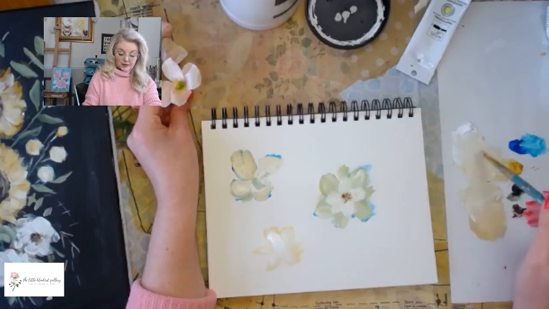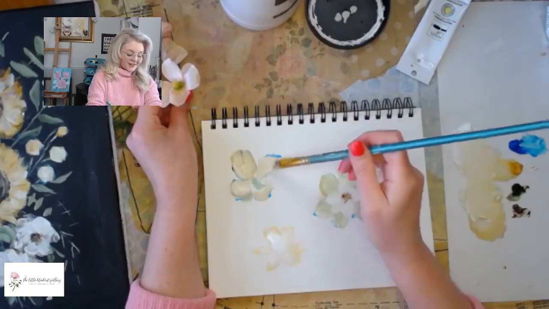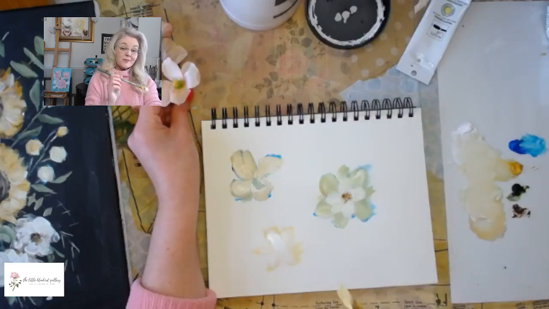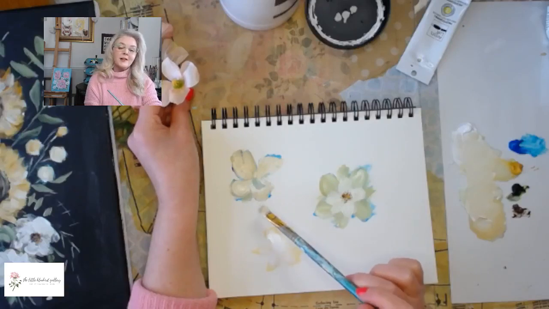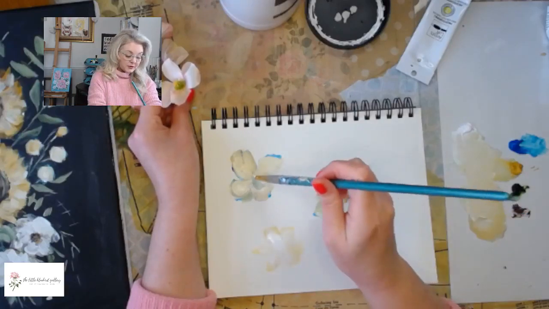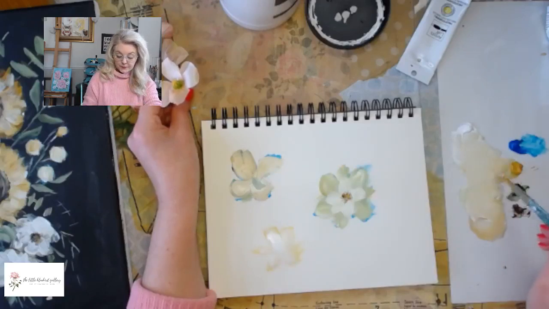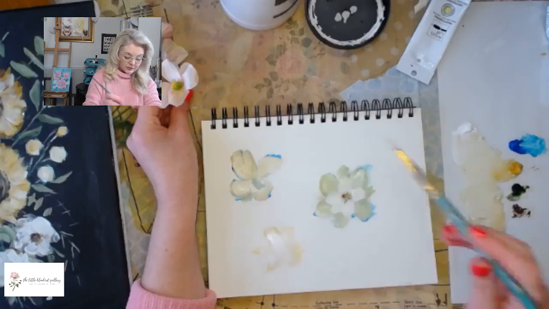I'm trying to explain this and do it at the same time. The center of your flower is going to need to be darker. Well, it depends on the shadows and the light, but in this one, the center down here is darker. And the flower that I'm using has a lot of pink in it, but I'm not using pink today.